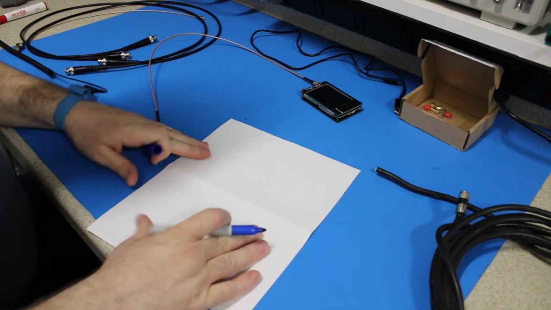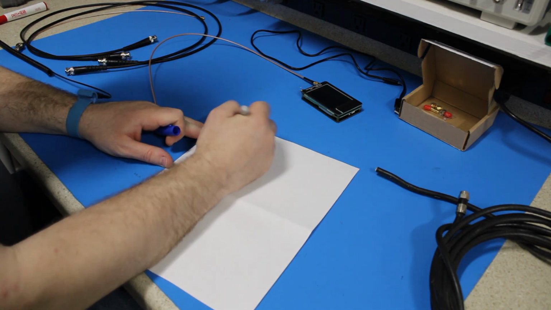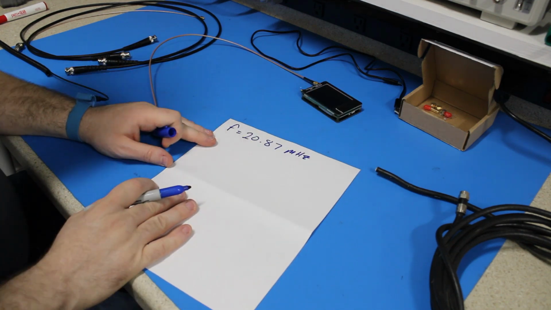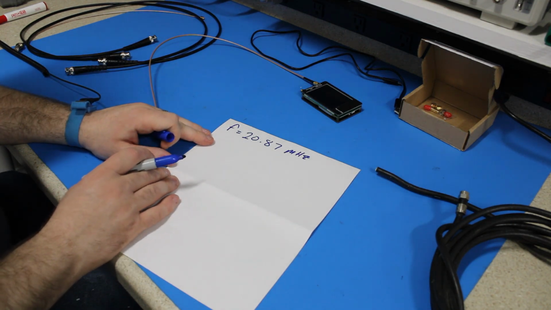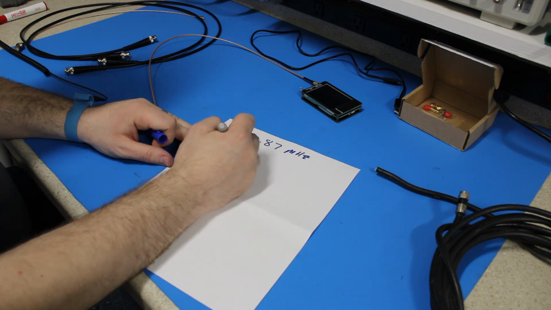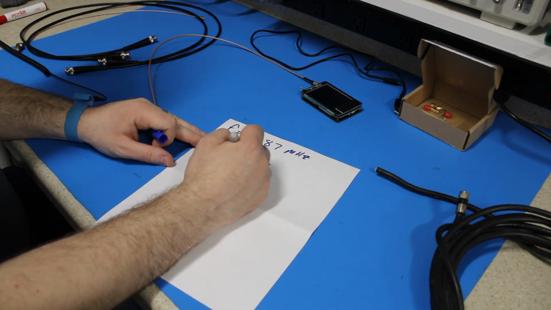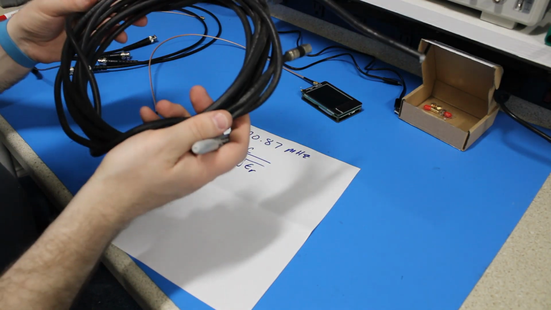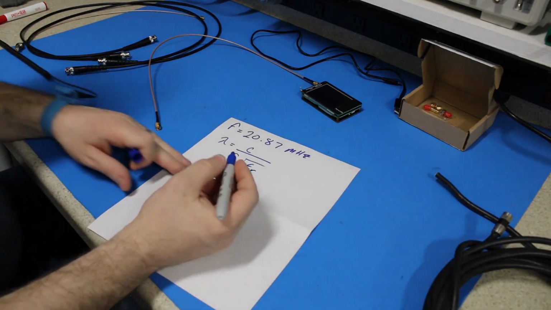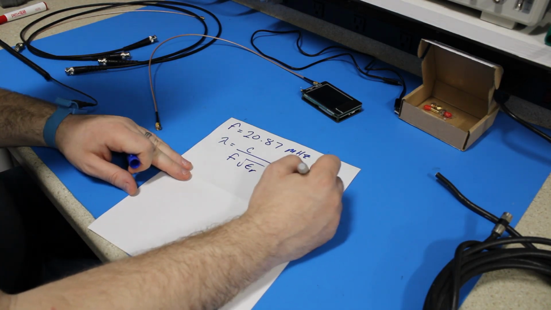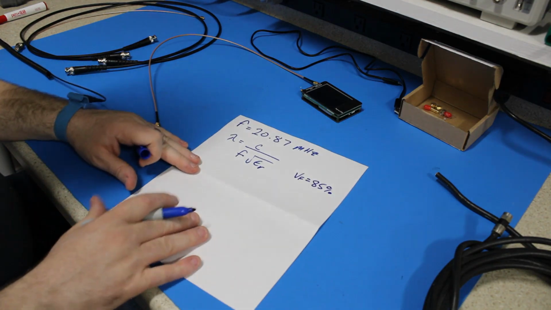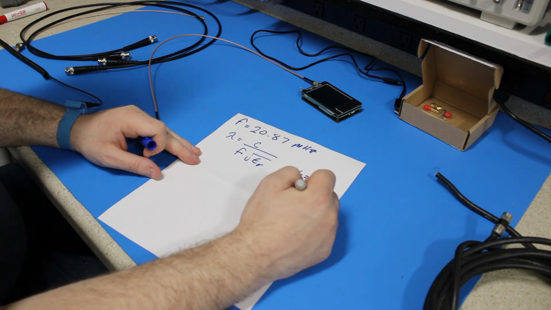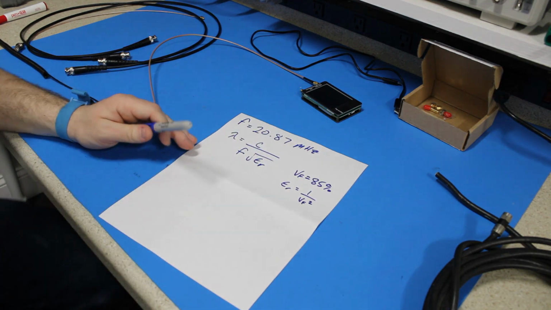And what we'll do is use our equation to figure out everything we need. F equals 20.87 megahertz. Alright, and the equation that we need, since we want to find the length, we first want to find the wavelength: wavelength equals c over f times the square root of ER. Now for this cable, which is, like I said, a foam dielectric 75 ohm coax, its velocity factor is 85%. So that means that ER is equal to 1 over VF squared. Grab my calculator.